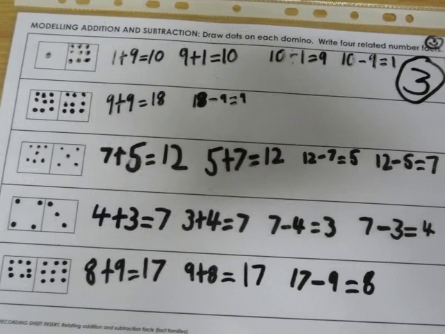Of course. On this recording sheet is a lovely combination of drawing a domino and recording what 4 number facts do you see from your domino. Essentially, 4 number facts for the price of 1 visual model.